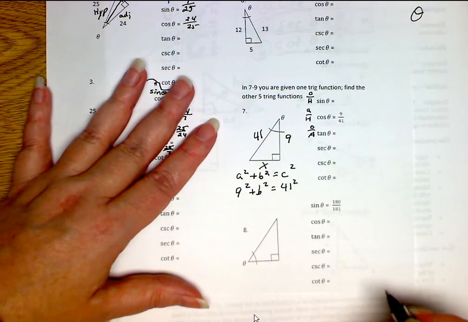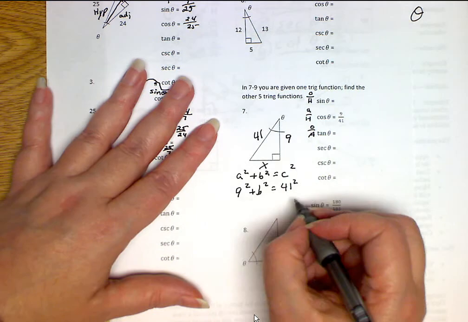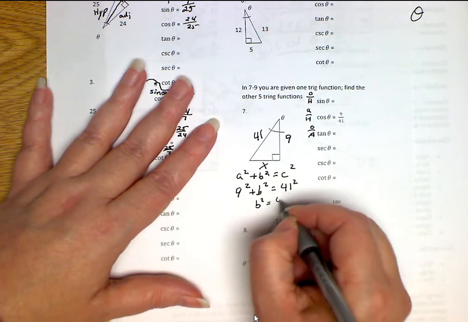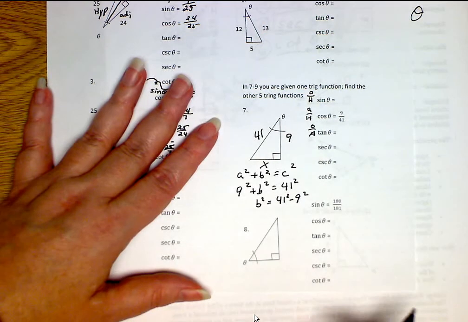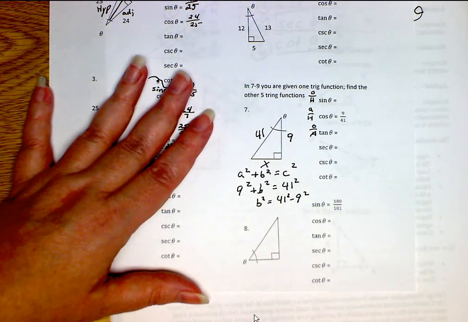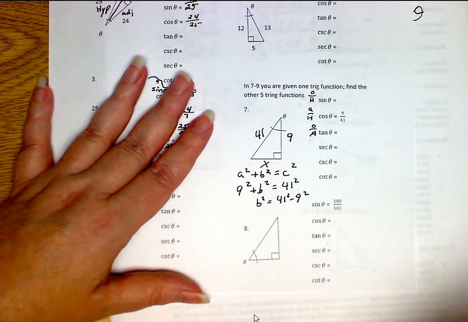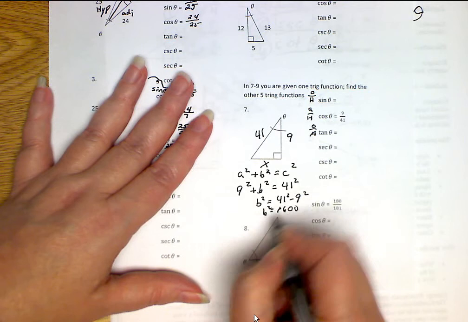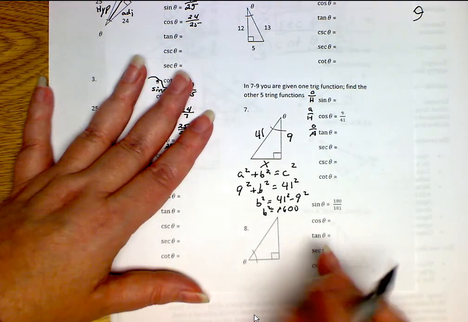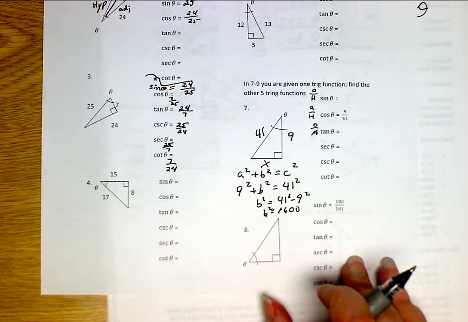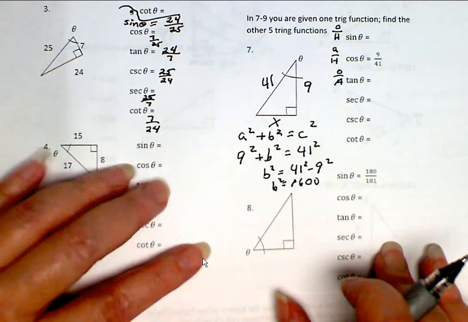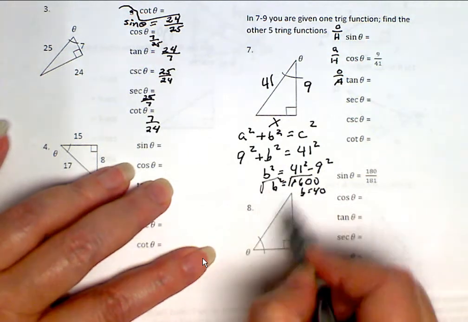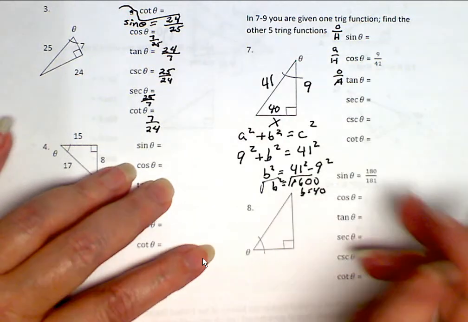So b squared plus 81 equals 1681. So b squared is equal to, put in your calculator, 41 squared minus my 9 squared. Gives you 1600. How can I find out what b is? If you have b squared equal to 1600, how can I find out what b is? Square root. So b is what? 40. So you take the square root of this, square root of that. So b is 40. So x is 40.